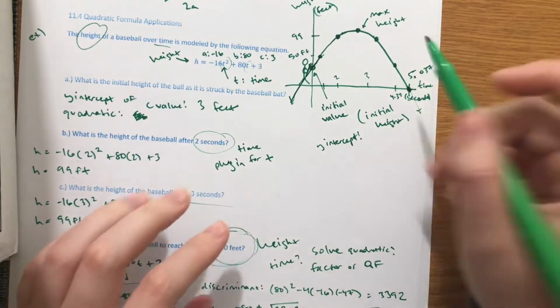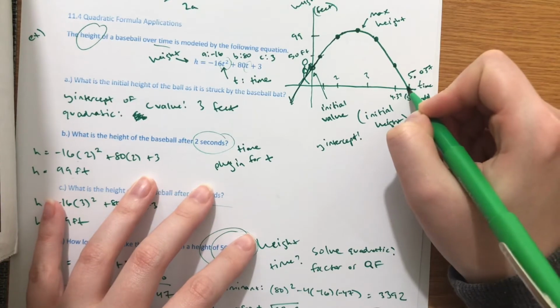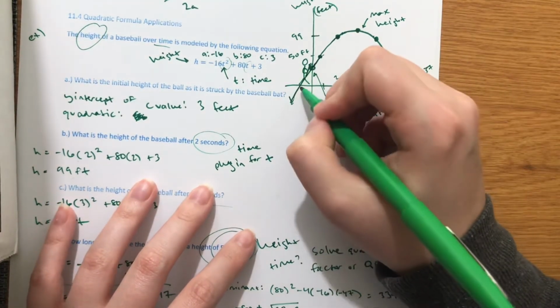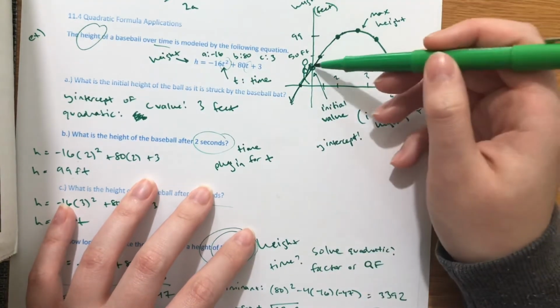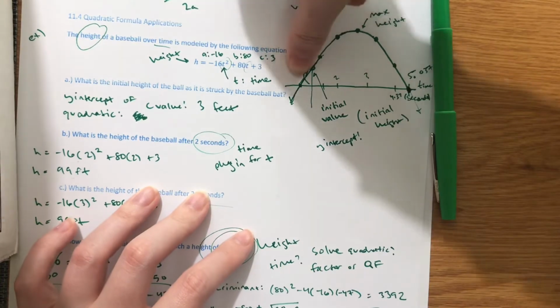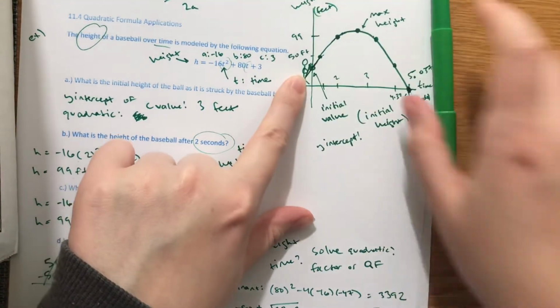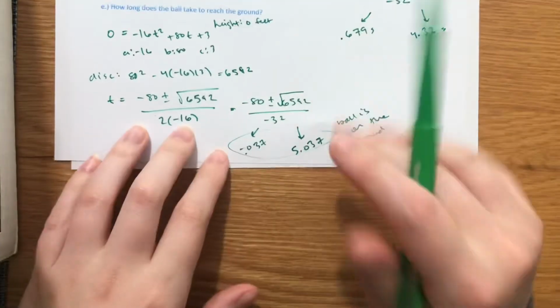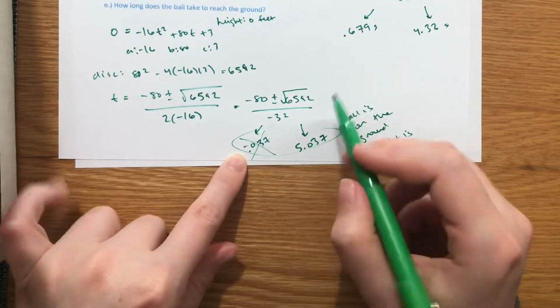And so this x-intercept is at 5 seconds, which is the realistic answer. But this x-intercept is down here at negative, a little bit less than a second. Because technically, if you hadn't hit the ball, it would have hit the ground behind you. And so that's why it would be over here. But we did hit the ball, and so we can't have negative time. So this is actually not a legitimate solution for our application problem. This is our only answer.